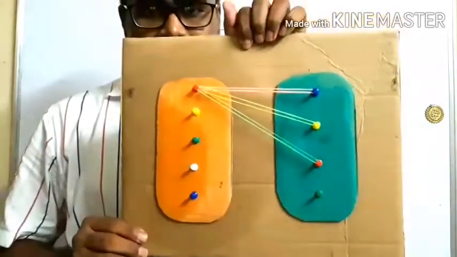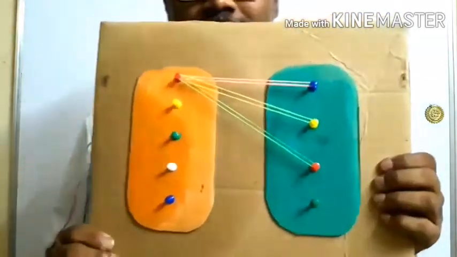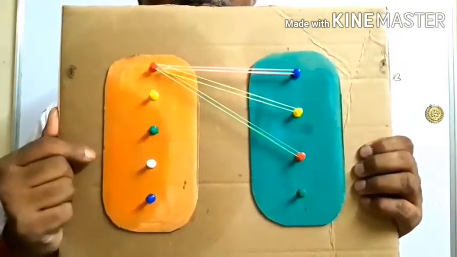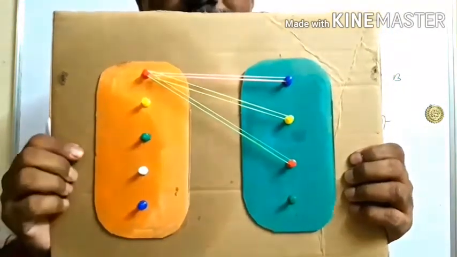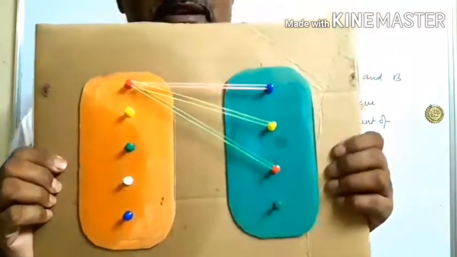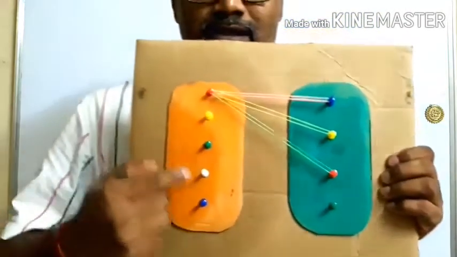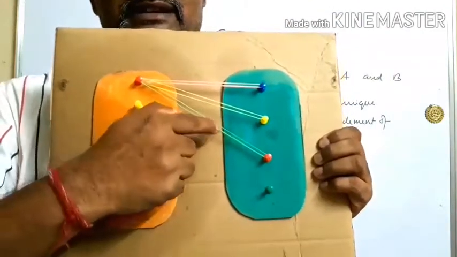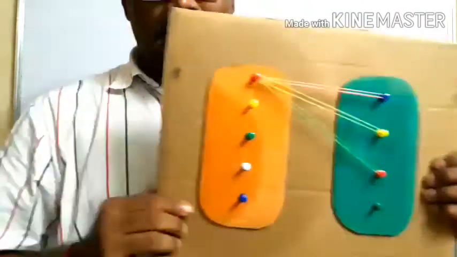What I am holding in front of you is two non-empty sets. This one I want to name A. This is B. This one is A, this one is B. It contains 5 elements. It contains 4 elements.